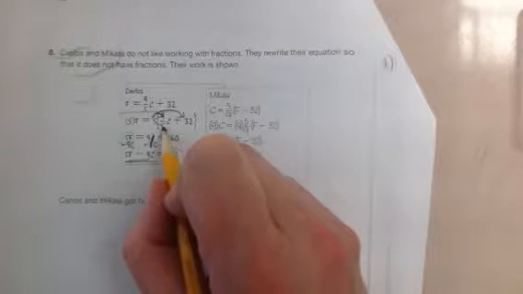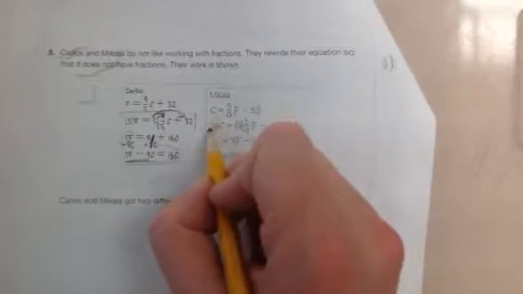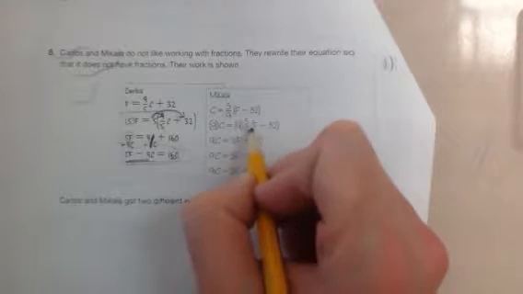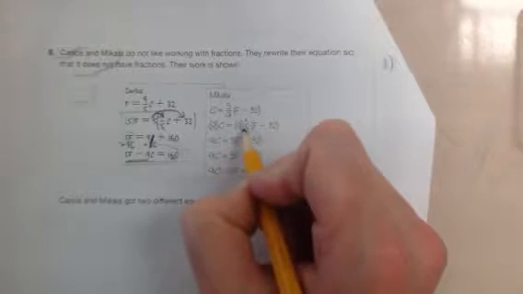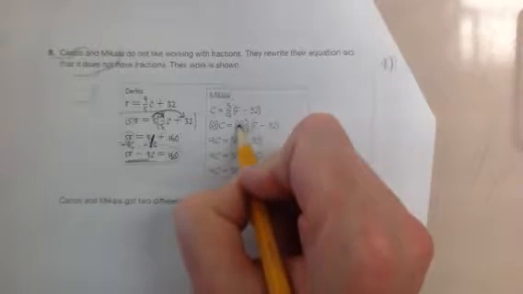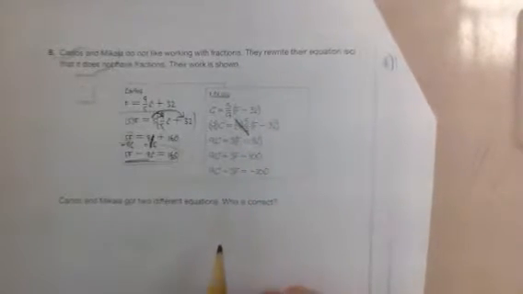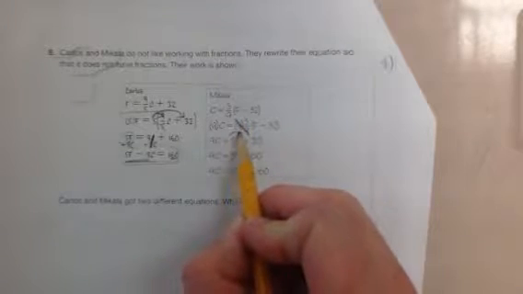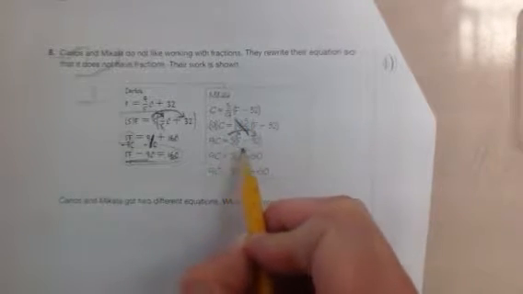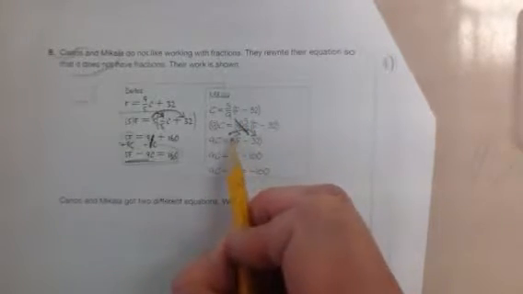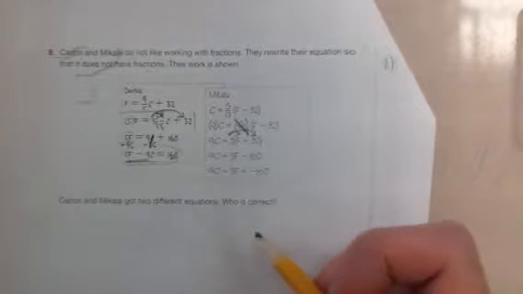Carlos chose 5 because 5 was the denominator. So that leaves 9C on the left side. And then she multiplies 9 times 5/9, and those two cancel. That just makes that a 5. The next step, she distributes the 5. So that leaves 5F minus, and 5 times 32 is 160.